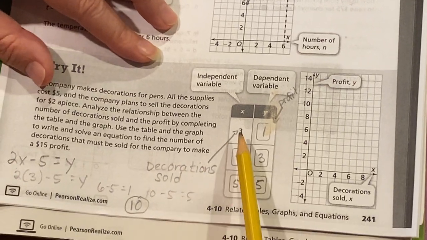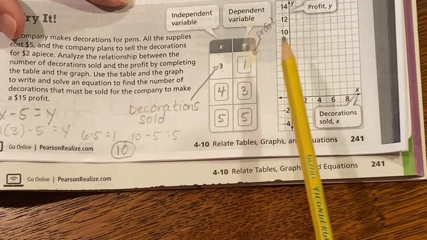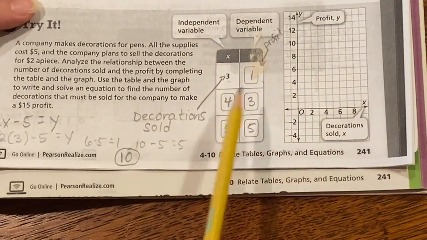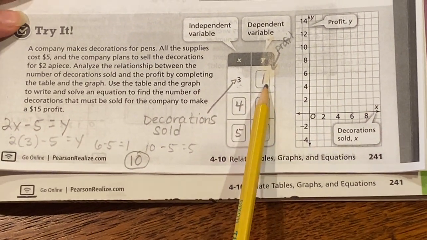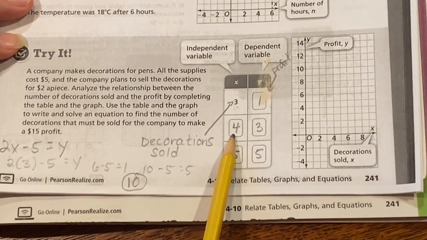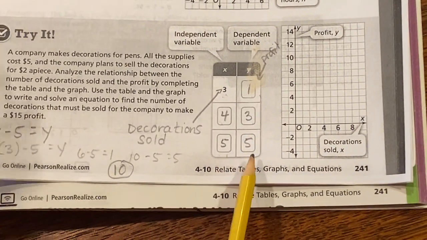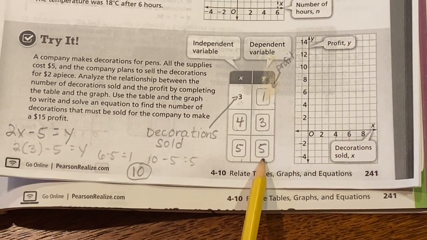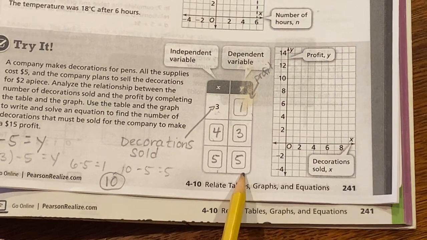So this X value is for the decorations sold, and then the Y value is the profit. Okay, so if you sell 3 decorations for your pens, you make $1. If you sell 4 decorations, you make $3. If you sell 5 decorations, you make $5. And the question is, how many decorations do you need to sell to make $15?